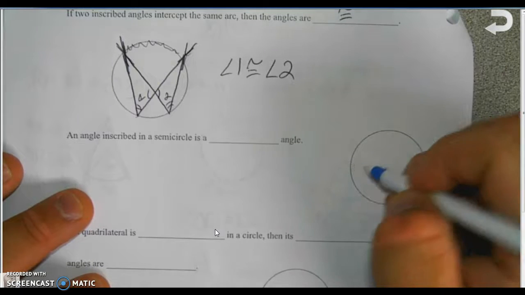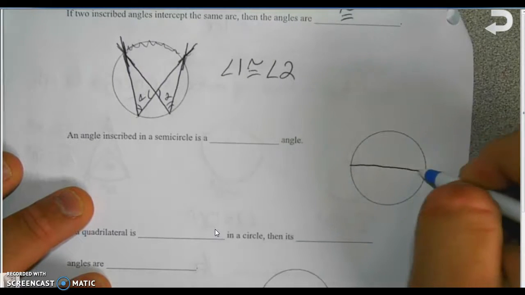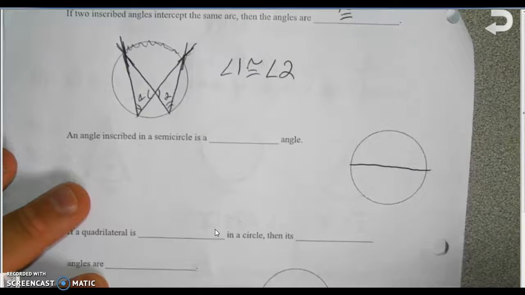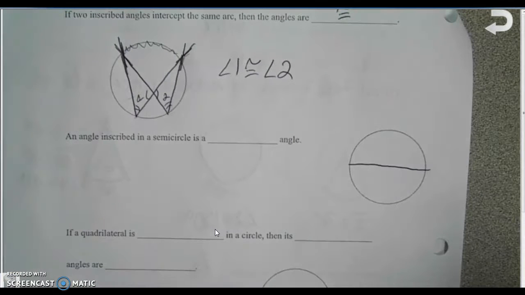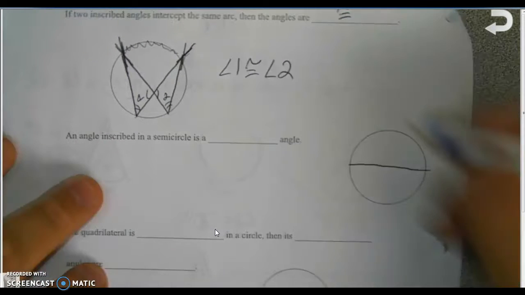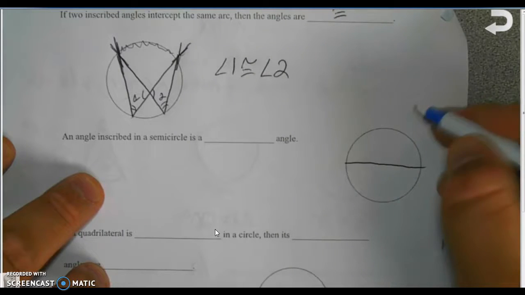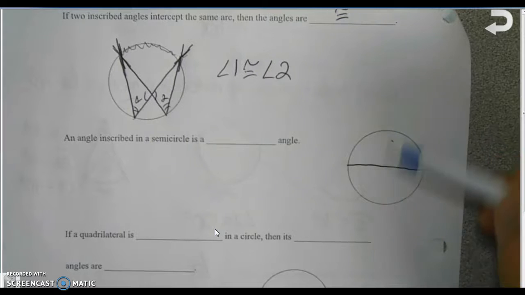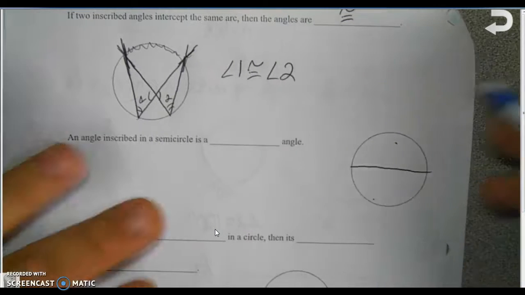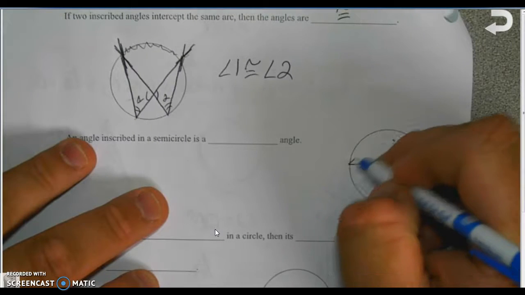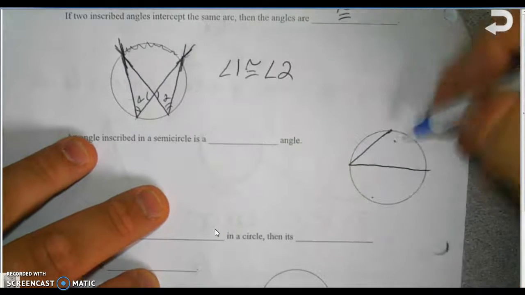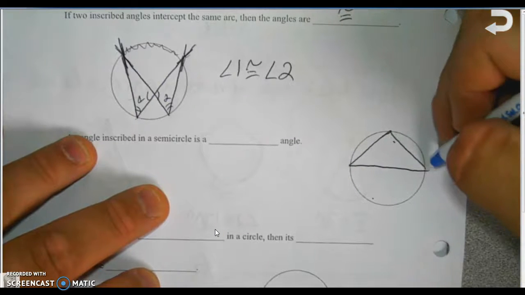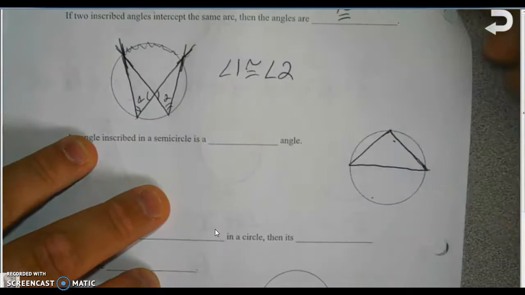For this circle, we're going to draw a diameter. Now, hopefully you remember from what we discussed yesterday that when you draw a diameter, you break a circle into a semicircle, which means that the top is 180 and that the bottom is 180. And so what happens when we draw an angle to a semicircle is the same rule that we just discussed.